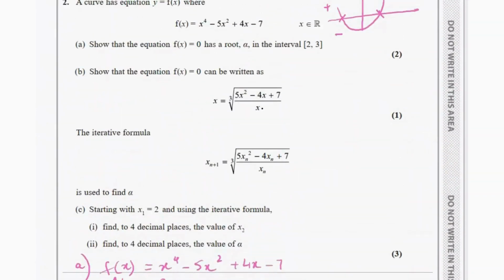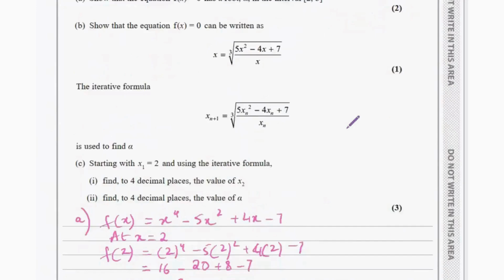Then the iterative formula is x n plus 1 equals the cube root of (5 x n squared minus 4 x n plus 7) divided by x n. It's used to find alpha. Starting with x1 equals 2 and using the iterative formula, we have to find to 4 decimal places the value of x2 and to 4 decimal places the value of alpha.